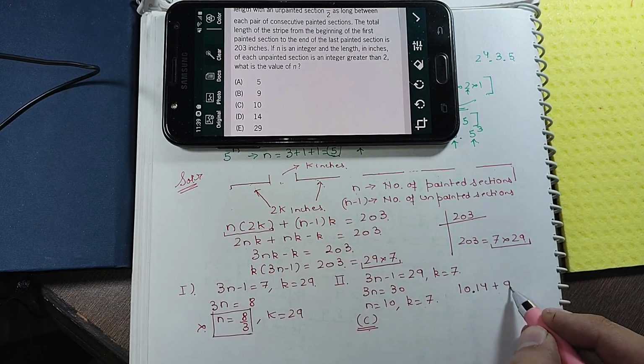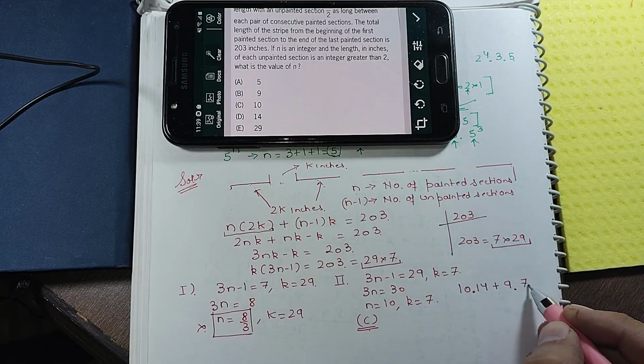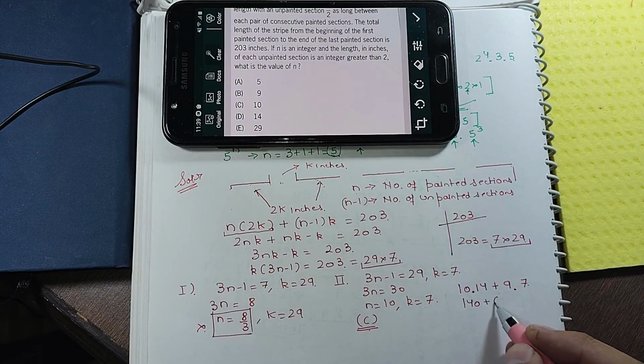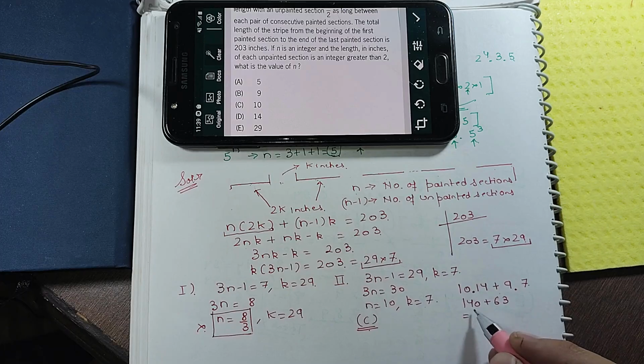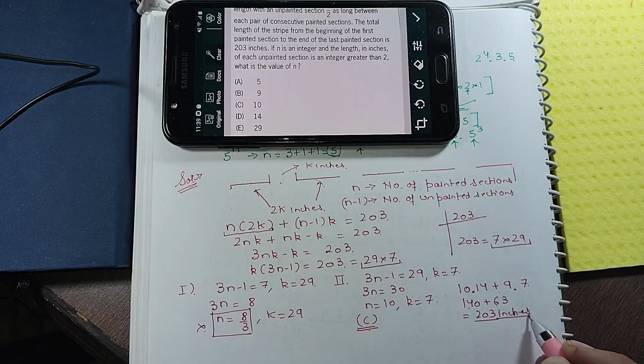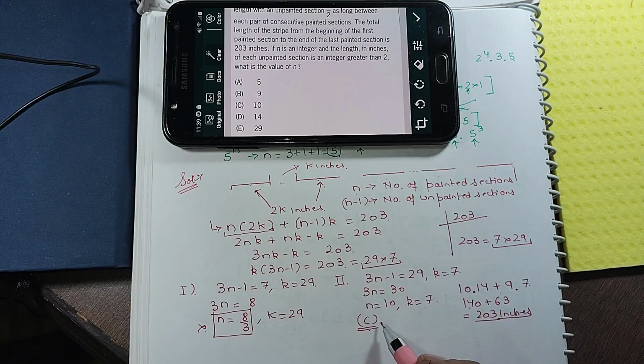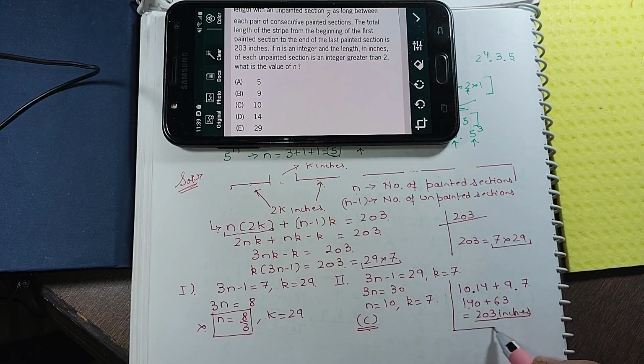So here I'll put the value of n to be 10, and twice of k will be 14, plus n minus 1 is 9, dot k is equal to 7. So this is 140 plus 63 and must be equal to 203. So 140 plus 60 is 200, and 203 inches. So we see that the equation is true. So the value of n will be 10. So this is just the analysis part. Otherwise we have solved the question.